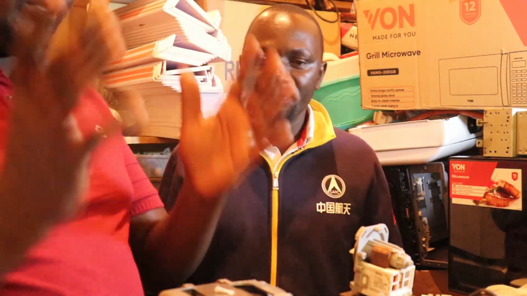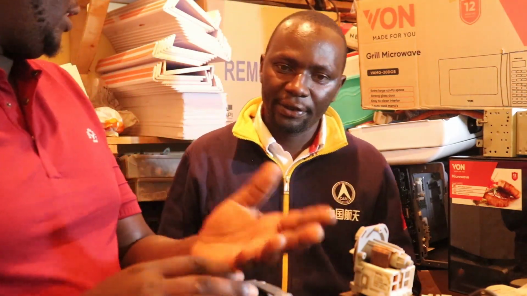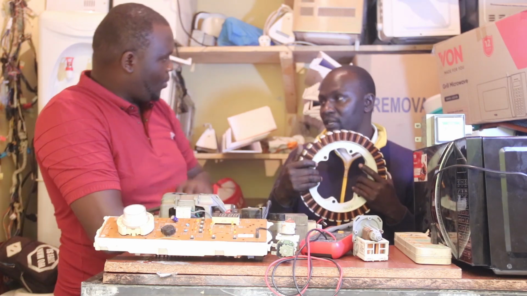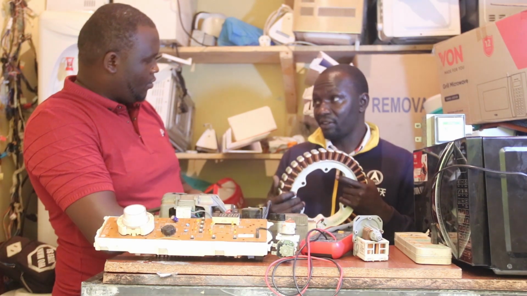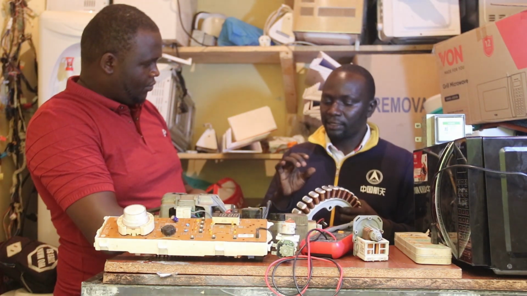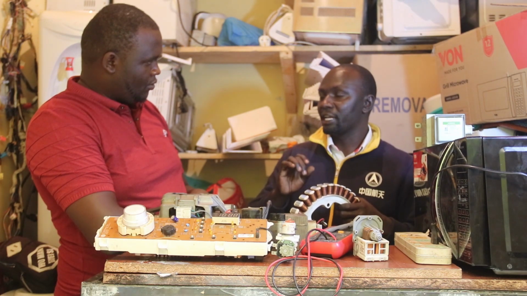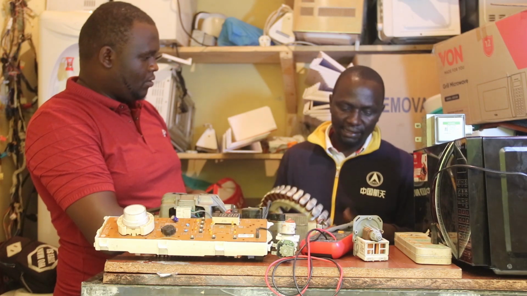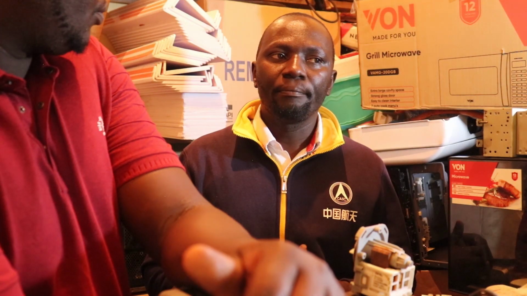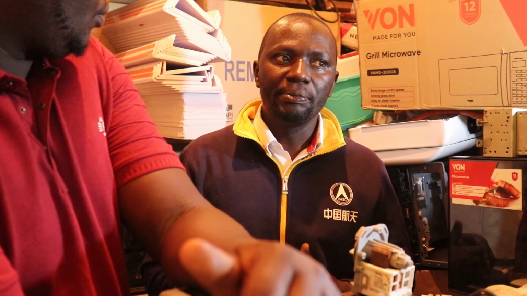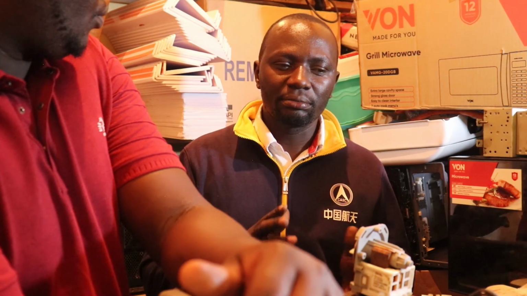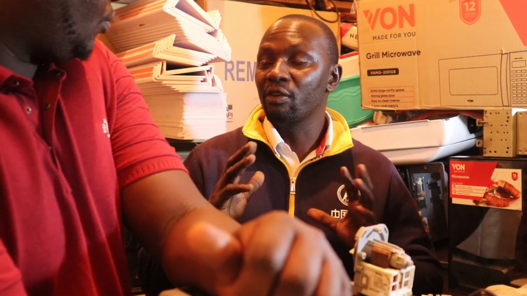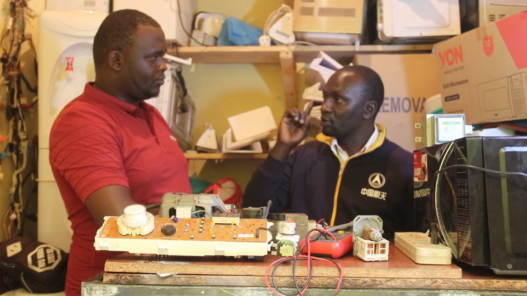Just to mention about this motor. This is one of the best motors in the market, the direct drive technology, whereby it uses very little energy when doing laundry compared to the pulley and belt. Literally, it's like when you're pulling something that has many friction points, and another person is pulling something that has only one friction point.